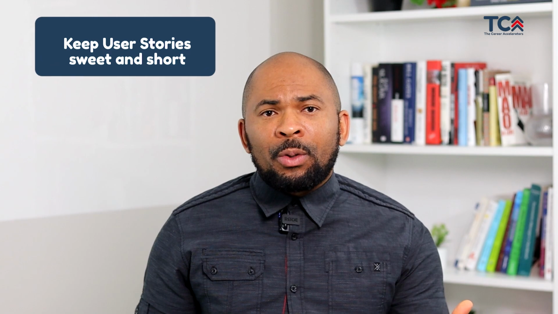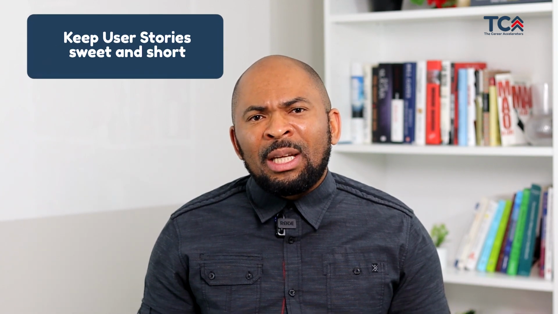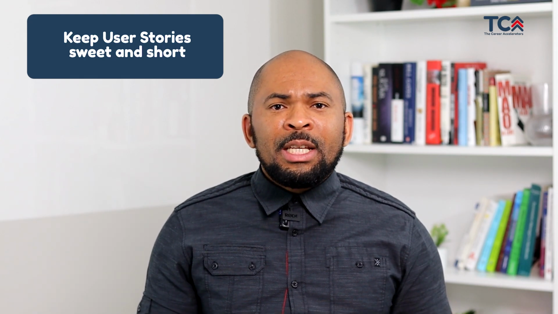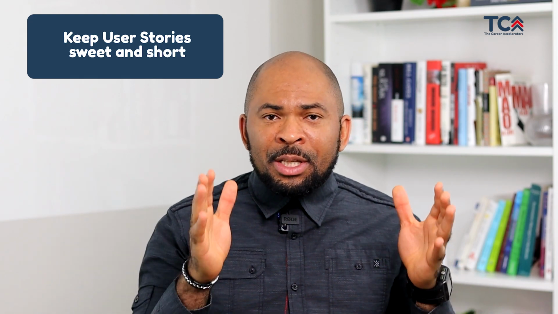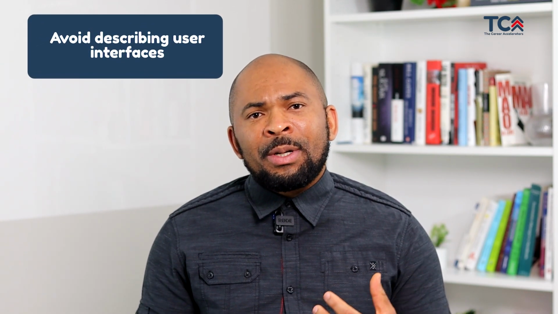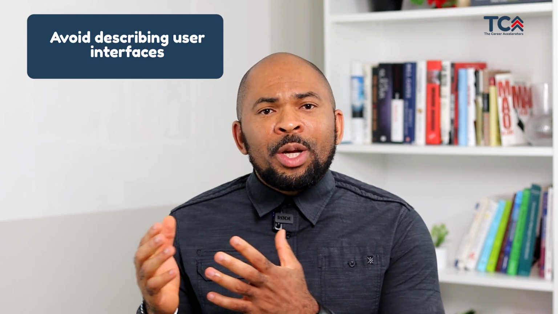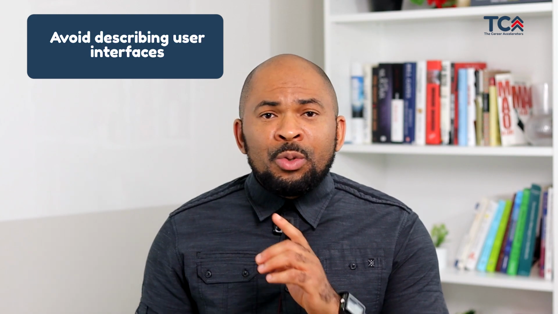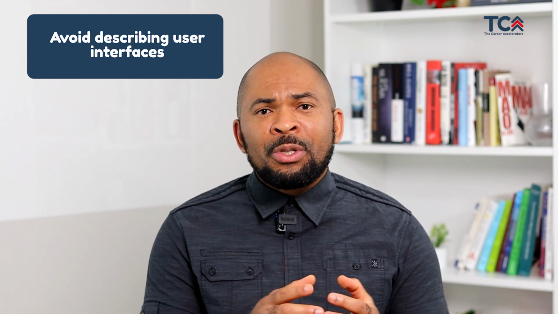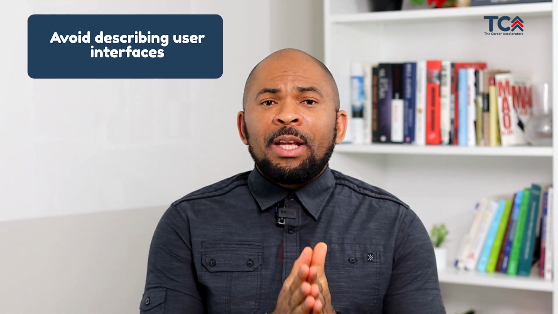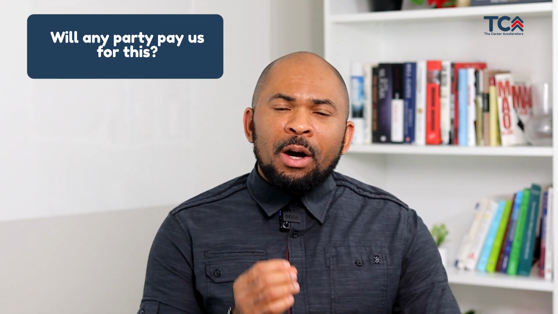Now, remember to keep it short. Users don't care what library you'll use to let them browse the list of items. So leave all the tech details aside and just keep it short and sweet. Within your user story, avoid describing user interfaces. We've defined stories as negotiable, remember. That is why all great user story examples do not include any user interface or user experience details. Find out what value this will bring to users and eventually to your product. Also ask yourself, will any party pay us for this?